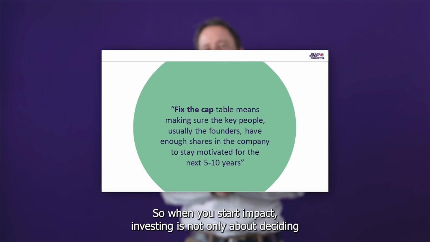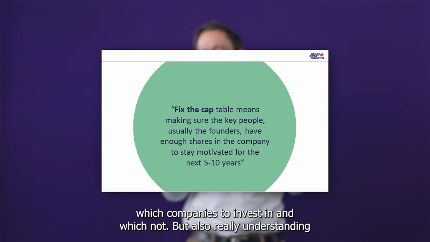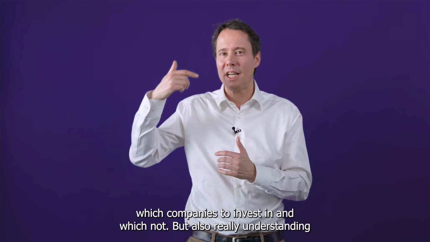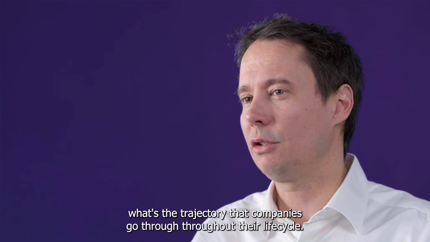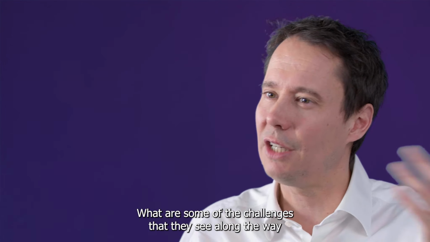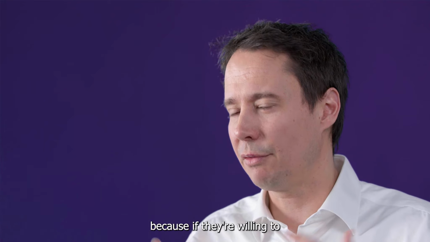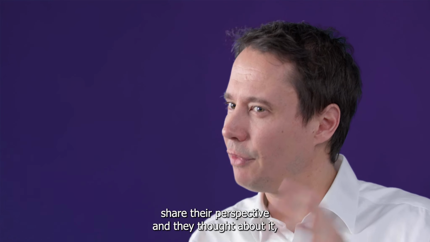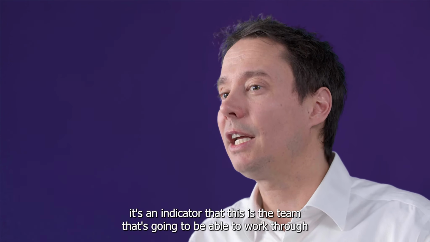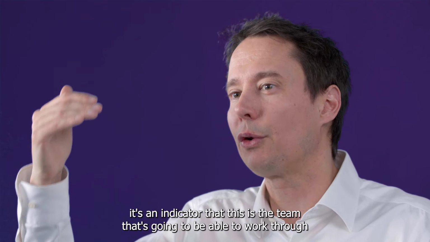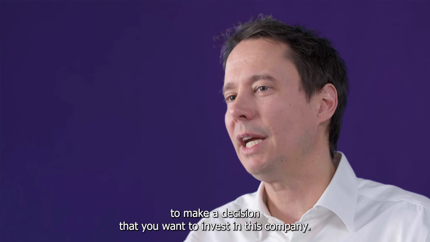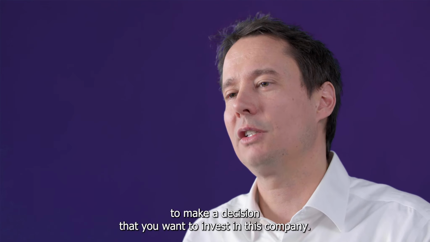So when you start impact investing, it's not only about deciding which companies to invest in and which not, but also really understanding what's the trajectory that companies go through throughout their life cycle. What are some of the challenges that they see along the way? And having conversations with founders about these challenges. Because if they're willing to share their perspective and they have thought about it, it's an indicator that this is the team that's going to be able to work through all the challenges that it takes to build a company. And that then again gives you more confidence to make a decision that you want to invest in this company.